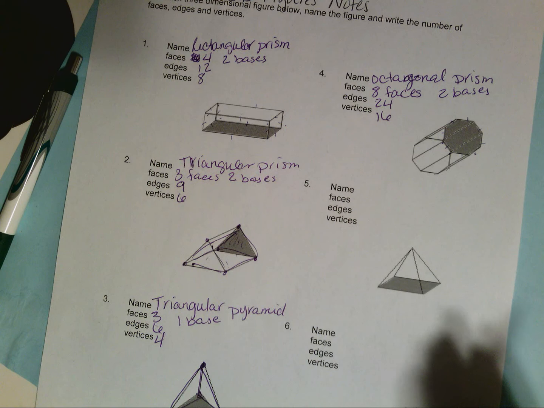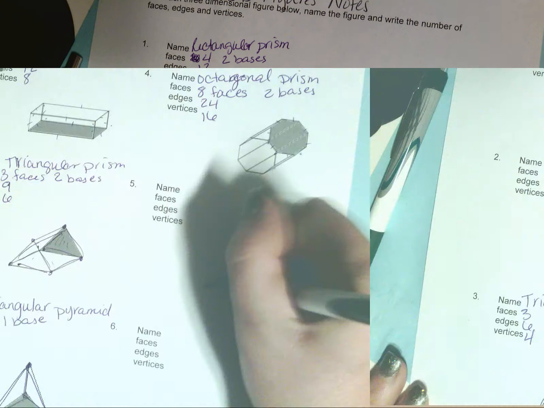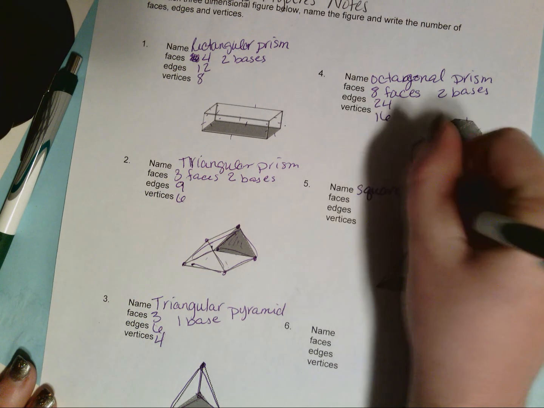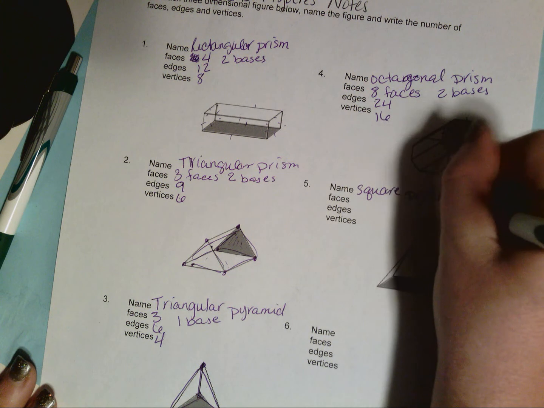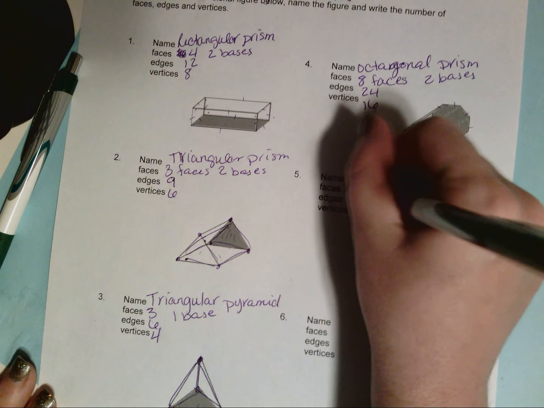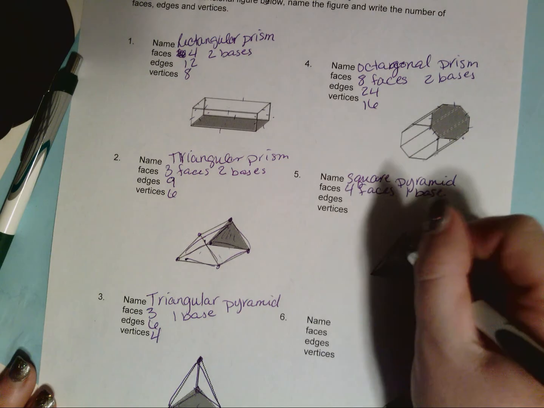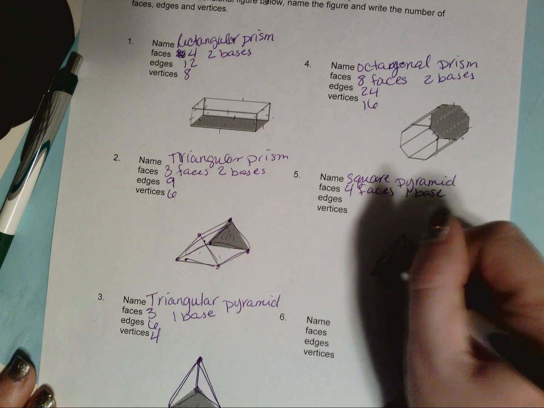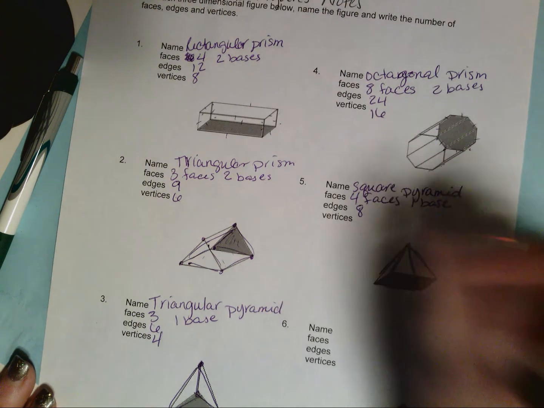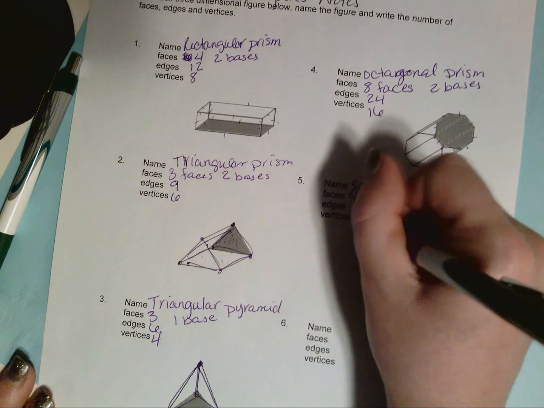Number 5, again, we come to a point. So this time we have a pyramid. What kind of base do we have? We have a square. So this one is going to be a square pyramid. Now, how many faces do we have? We have 4 faces and 1 base. How many edges do we have? Well, let's count them up. We've got 1, 2, 3, 4, 5, 6, 7, 8 edges. And then we have 1, 2, 3, 4, 5 vertices.